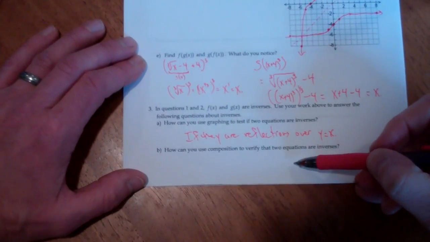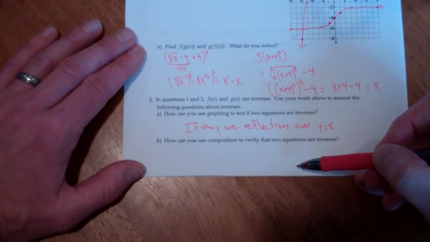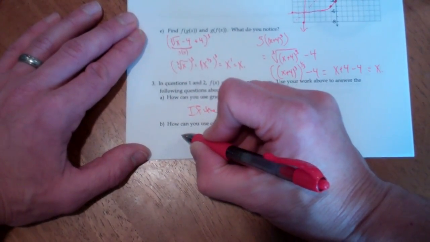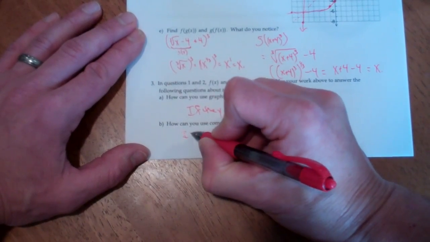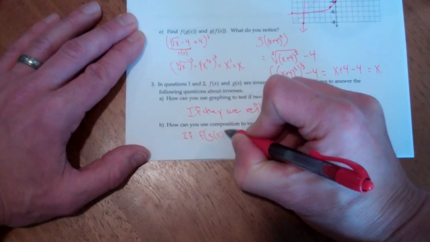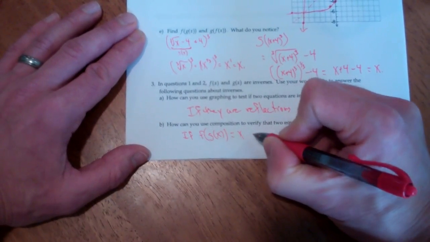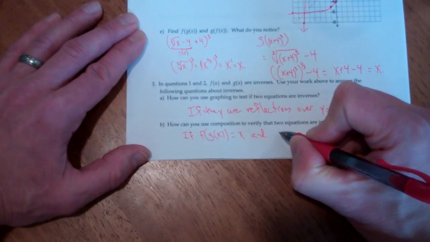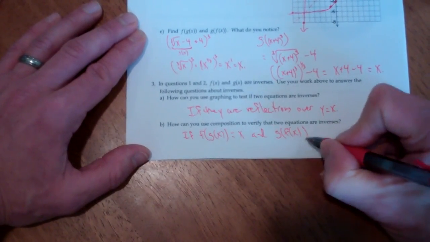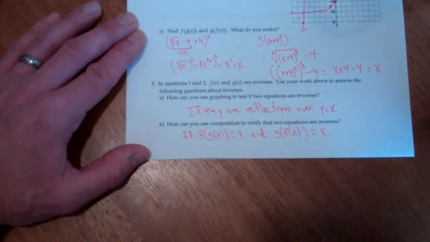And how can you use composition to verify two equations are inverses? You can use composition to see if, in each case, f of g of x ends up being x and g of f of x ends up being x.